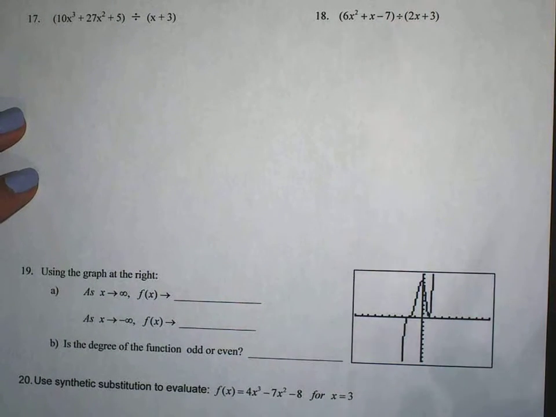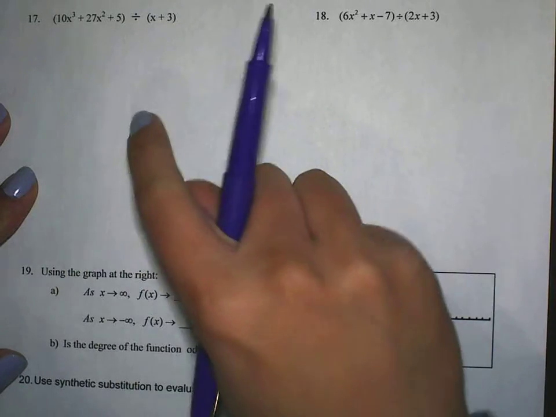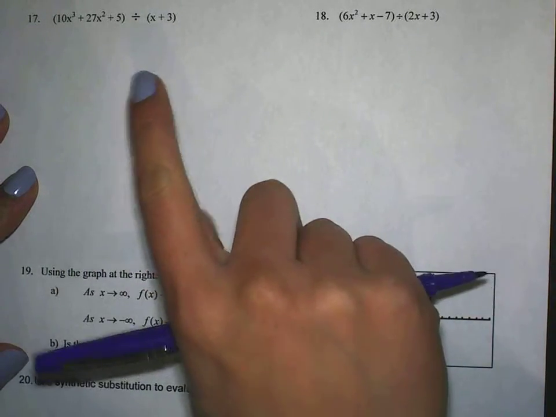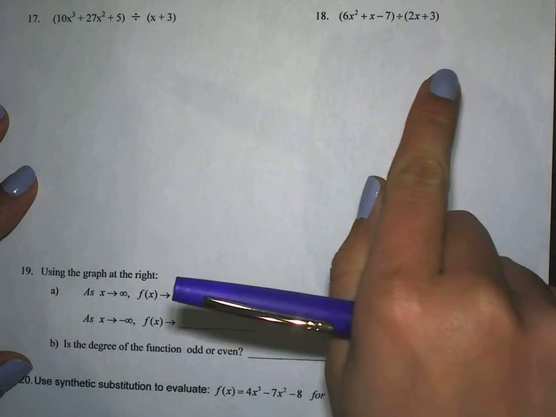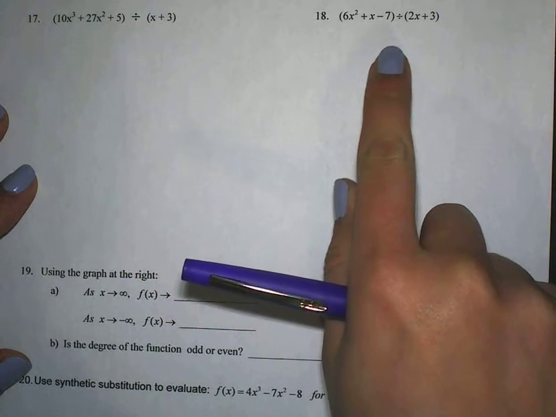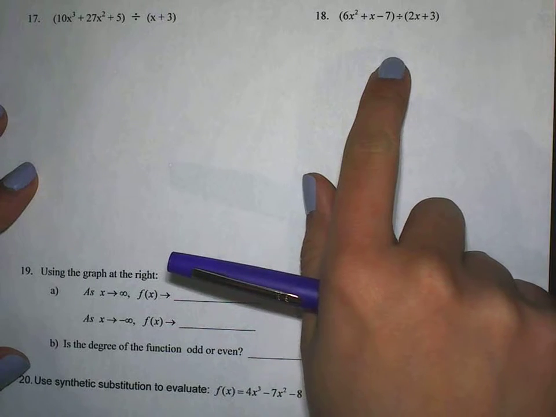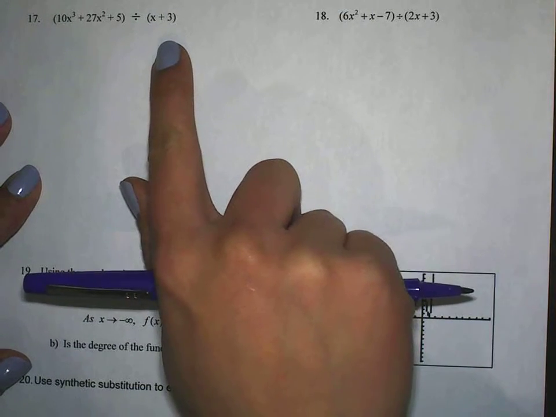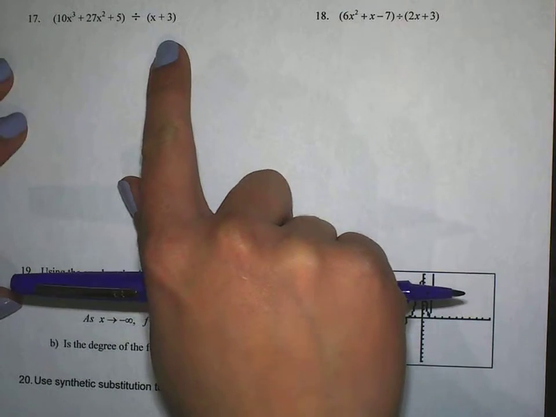We are now going to look at numbers 17 and 18. Here they're asking us to divide. I notice there's a key difference between the methods that we can use for number 17 and the method that we can use for number 18. Remember, with synthetic division, you can use it if it's x plus a number. So I can go ahead and actually use that for number 17.